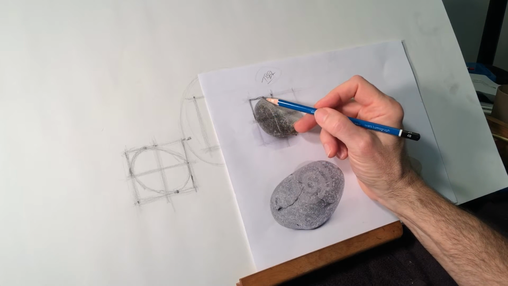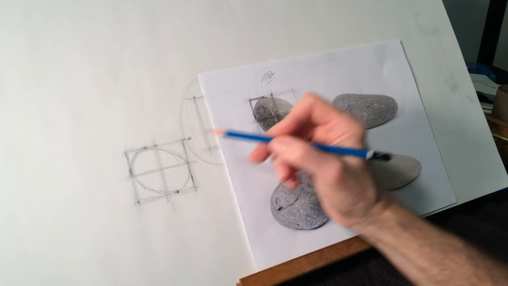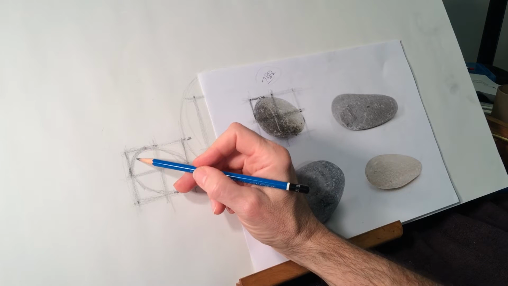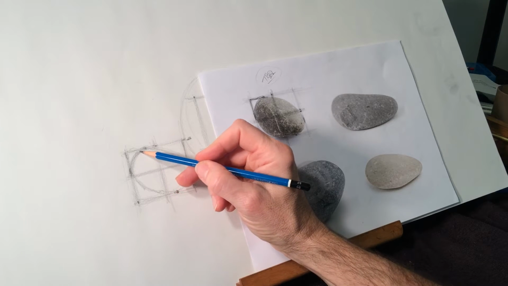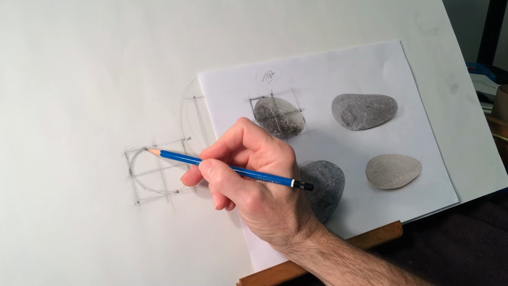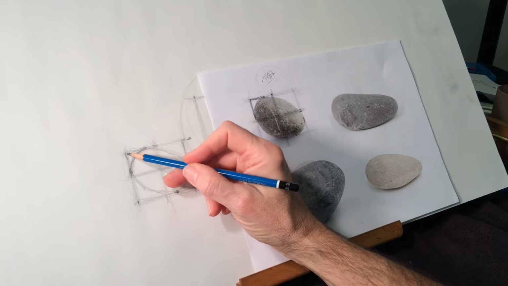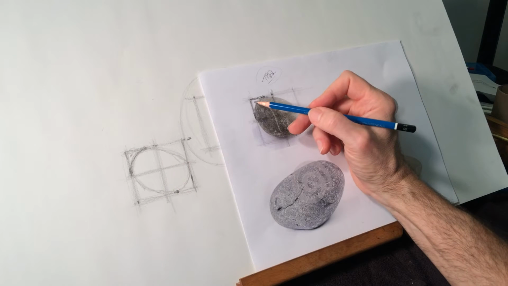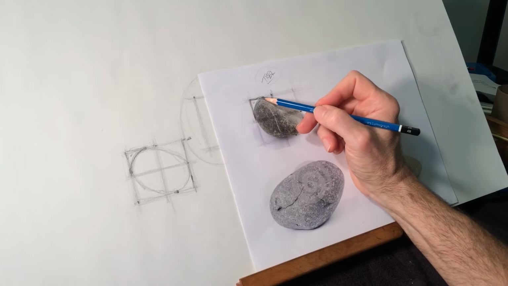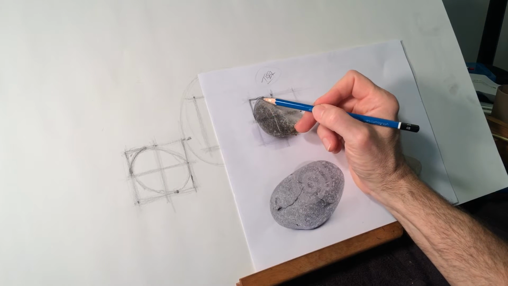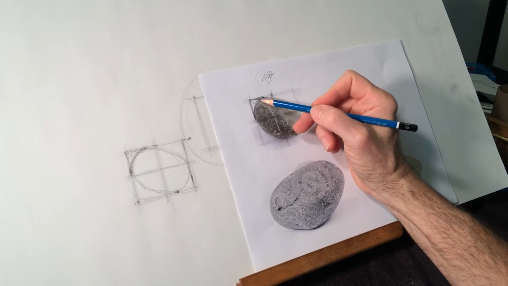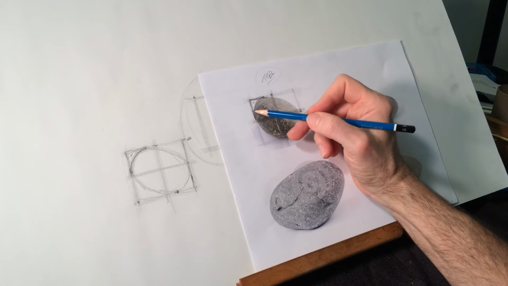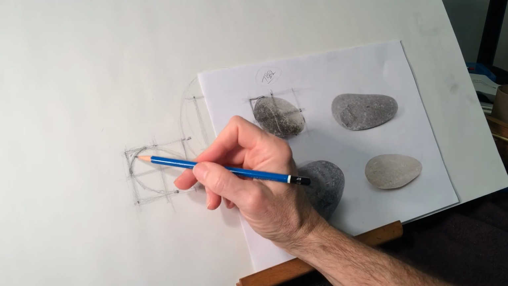And yes, I'm thinking of drawing that curve from there to there. I'm trying to make it arch and arc the same. What can help me quite a bit is thinking of this negative shape, going back and forth between the curve of the stone, which would be the positive, and the background shape, which would be the negative.